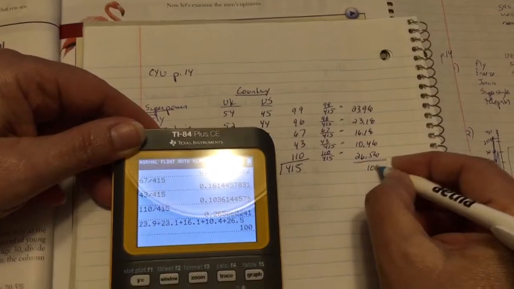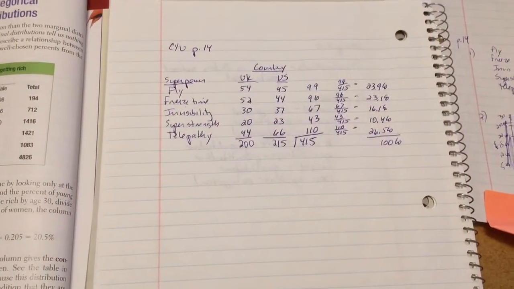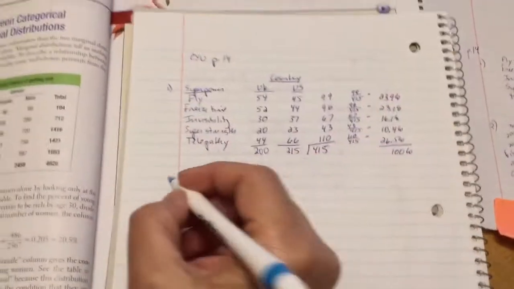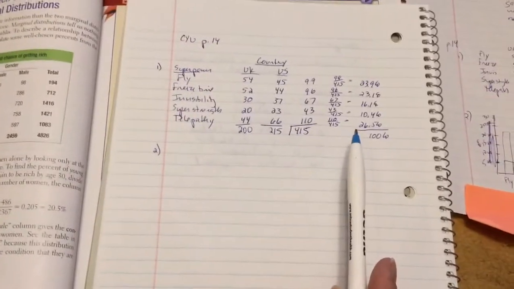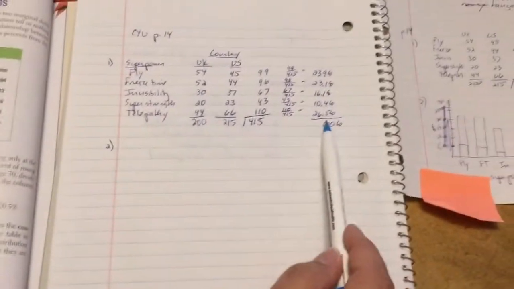And indeed they do. Fabulous. Okay, so those are our marginal distributions in percents of superpower preference. Then it said make a graph. Okay, so we could do two types of graphs. We could do a pie chart, which is very difficult to do by hand, or a bar graph. Okay, we're going to do a bar graph, and I'm just going to display these percentages.